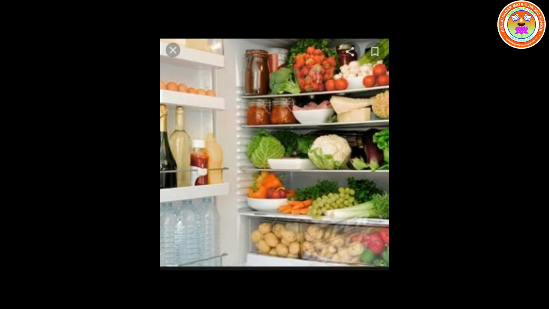Refrigeration. The term refrigeration means cooling a space, substance or system to lower and maintain its temperature below the ambient one. In other words, refrigeration is artificial cooling. Energy in the form of heat is removed from a low temperature reservoir.